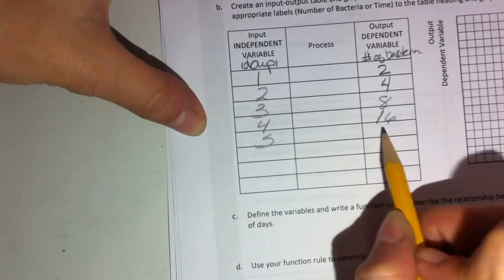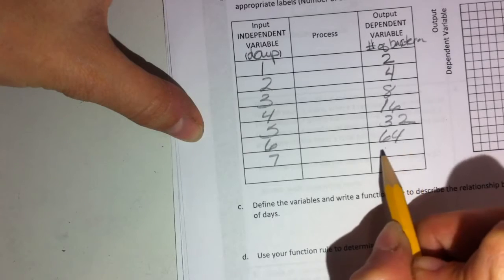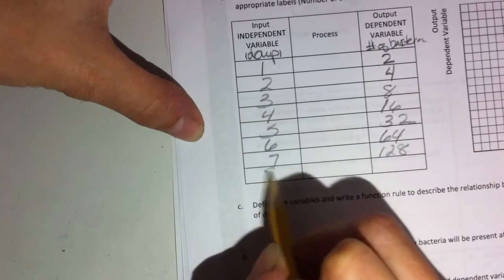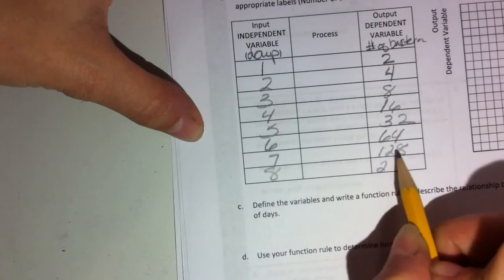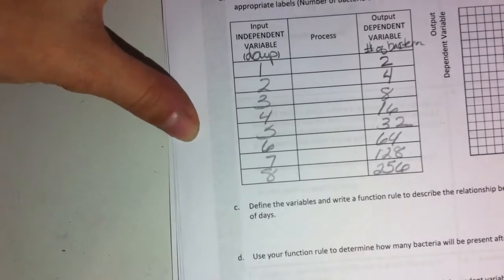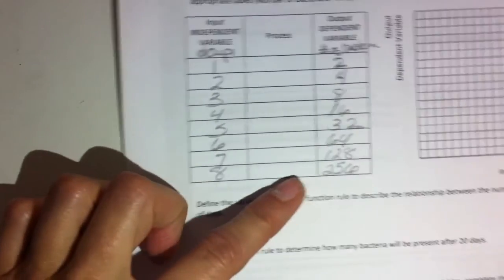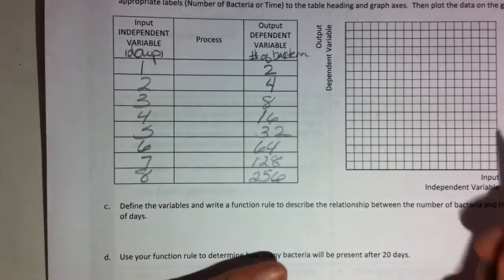Day 5, we've got 32. Day 6, we've got 64. Day 7, we've got 64 times 2 is 128. And day 8 gives me 128 doubled, which is 256. Okay, so before we start the process, let's graph it and see what it looks like.